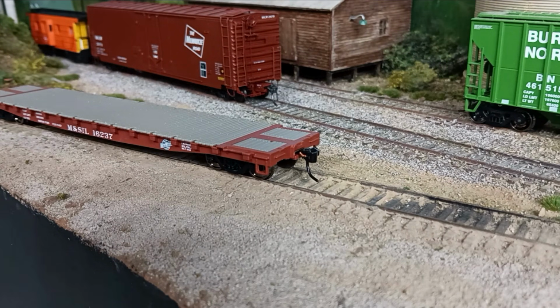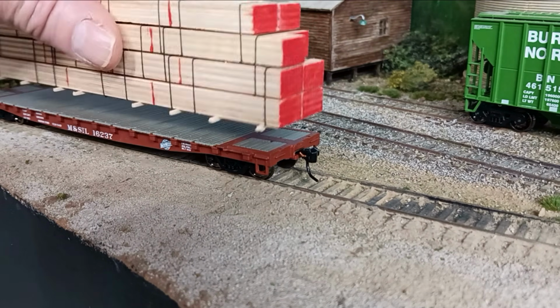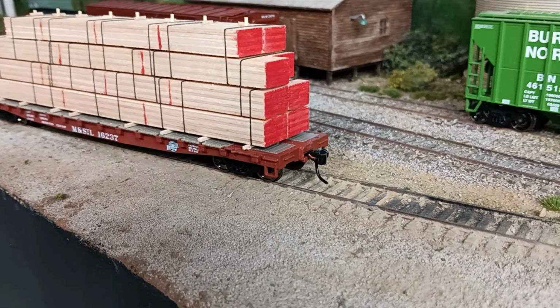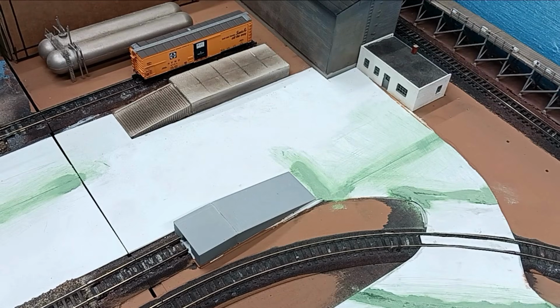On the other hand, you could assume that this flat car is delivered empty to the team track, and then you have a mill, for instance, that is not served by rail, and it takes truckloads of lumber to the team track and loads this flat car for distribution to, say, larger city markets. And one advantage of team tracks is, again, they are very versatile.